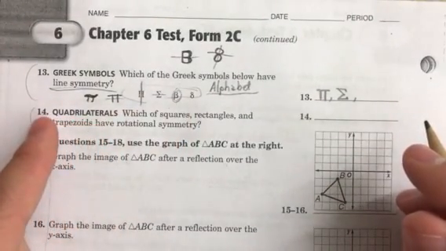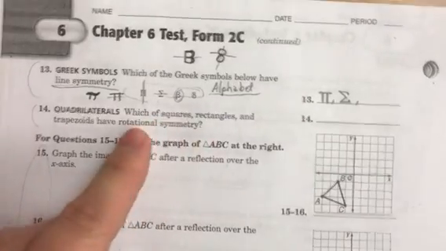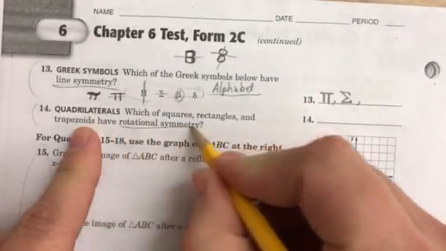So number 14, quadrilaterals. Which of squares, rectangles, and trapezoids have rotational symmetry? Rotational symmetry is the one where if you spin it, it will be the same thing. So this is a rectangle, and if we spin it, no, that's not the same shape, but that is. So if you rotate a rectangle 180 degrees, it will be the same thing.